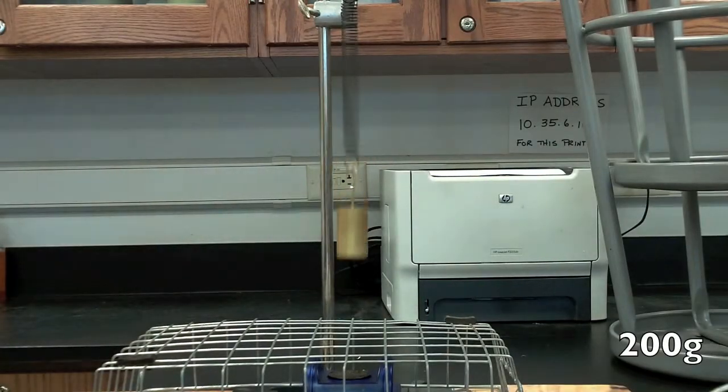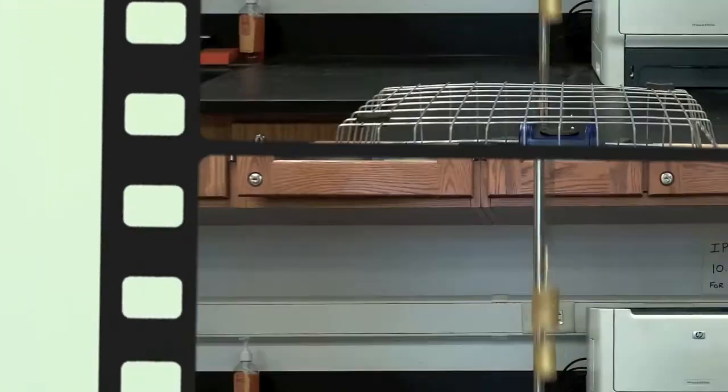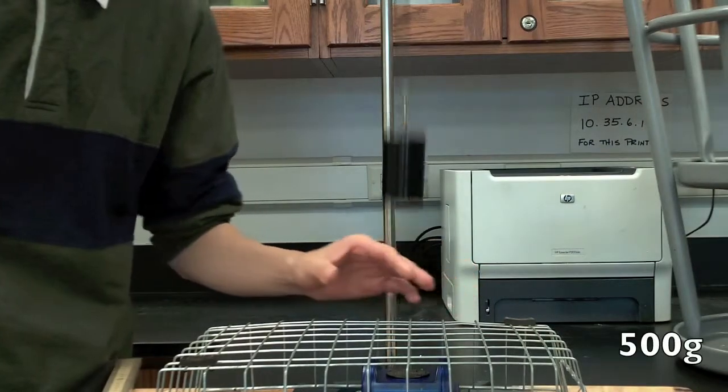Alright, so for the mass spring method, essentially what we did was first set up the apparatus, and then we placed a spring on the end of the rod. Afterwards, we placed a mass at the end of the spring, and then we pulled down. Thus, we can see the oscillations happening. This was recorded for 30 seconds.